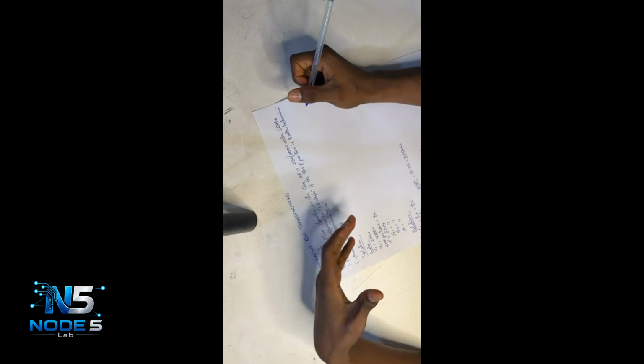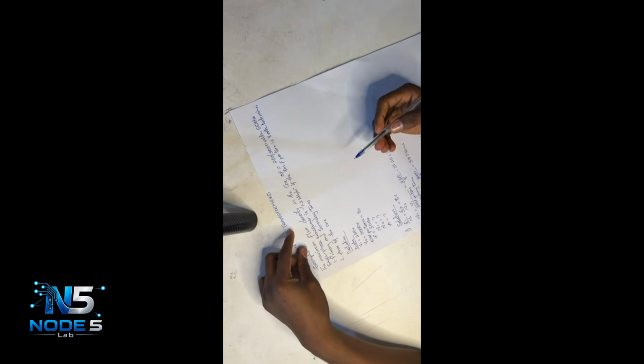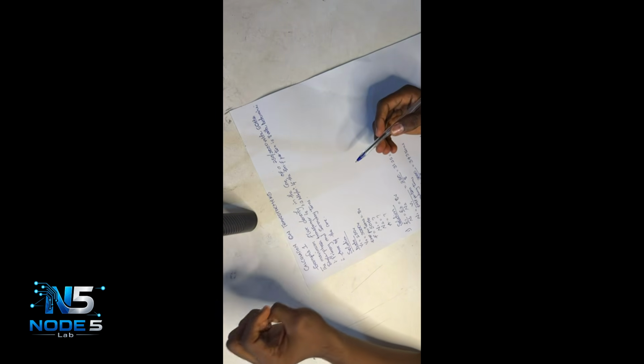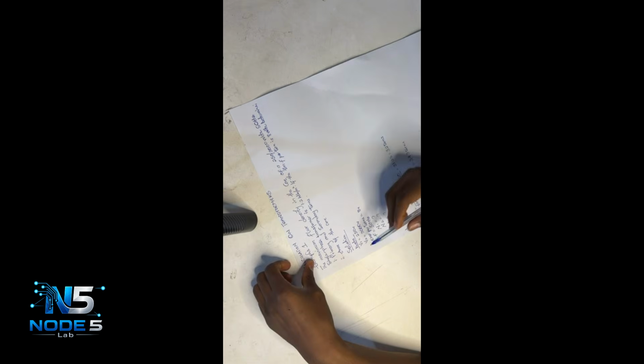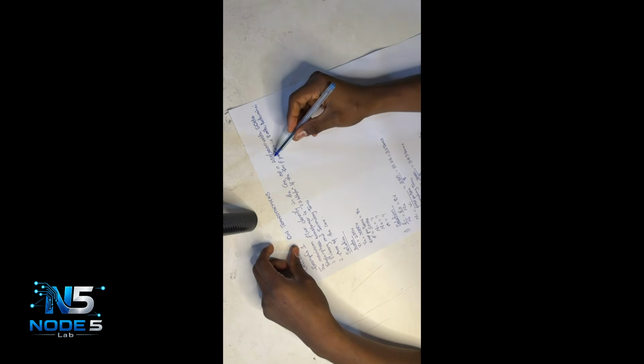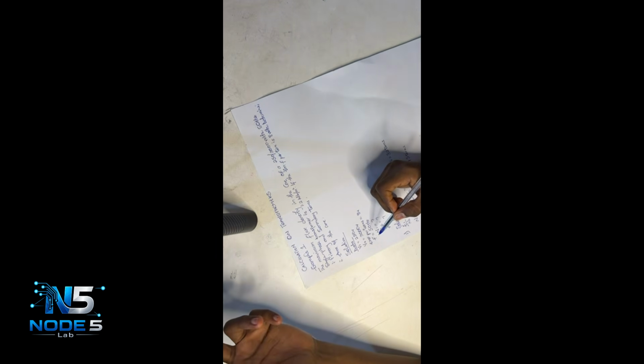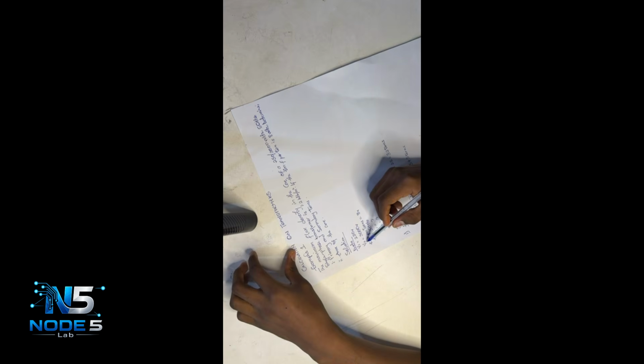Good. Now let's try to create our data, which is what we have in our question. The first one is the voltage at the primary, V1, which is 250. Then the voltage at the secondary, V2, is 3000.